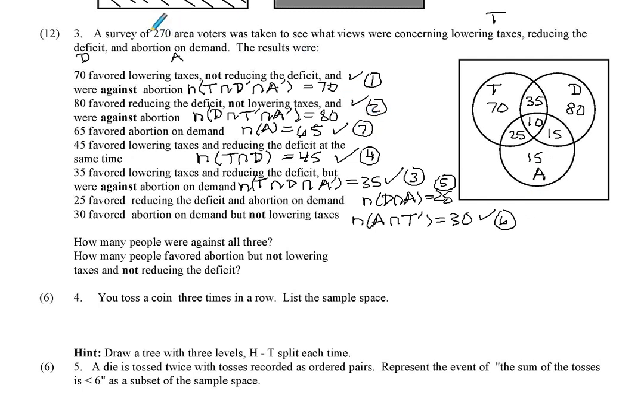The only thing we haven't used is that we surveyed 270 altogether. So 270 is represented by this whole square, everything in there. To get this part outside the 3 circles, we do 270 minus the total of what's inside.